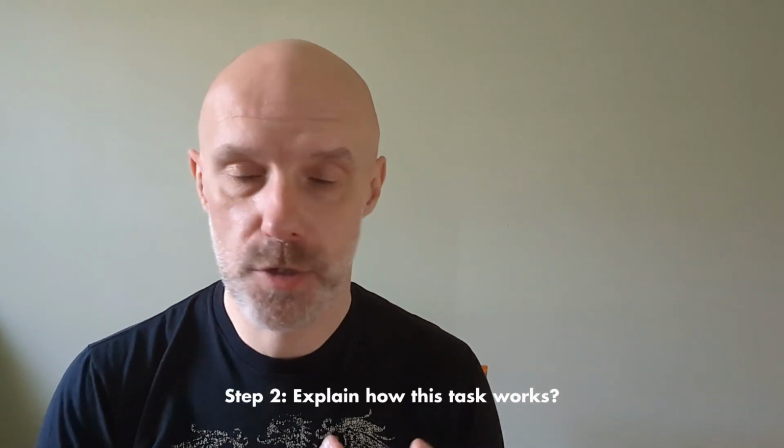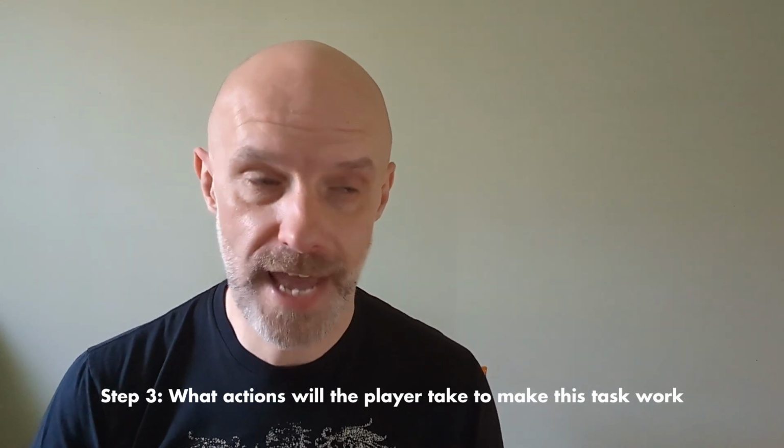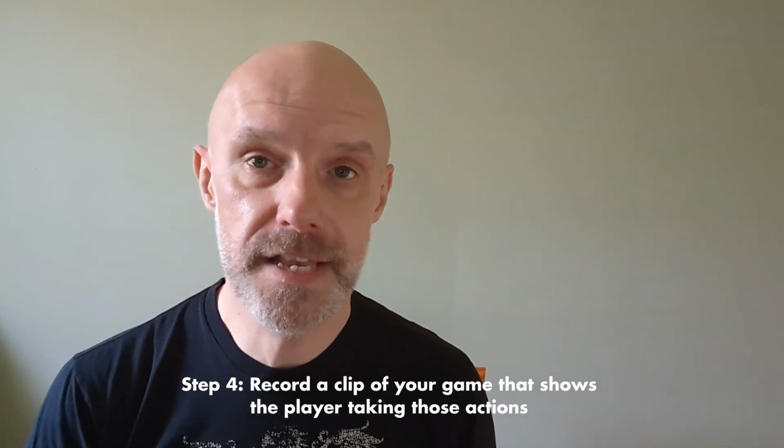And this is essentially your feature, right? We're building your feature. Okay, so now that you got your one task, explain how that task works, right? Okay, good. But now break it down even further and think about the actions the player will take in order for this task to work. So once you figure all this out, you now basically have a description for your feature, right? Now the last step is to record a clip of your game that shows the player taking these actions to make that task work.